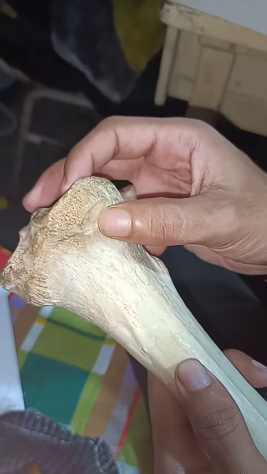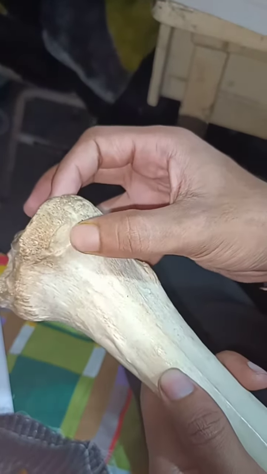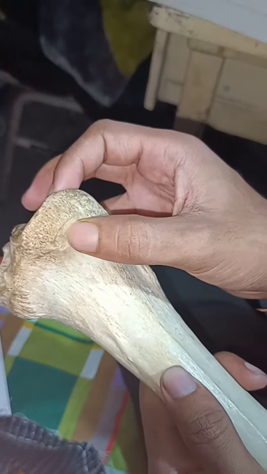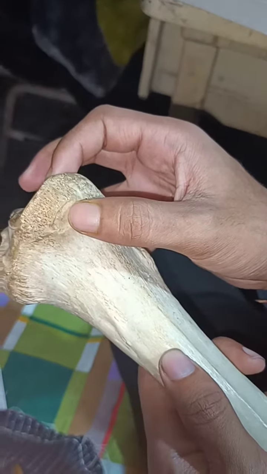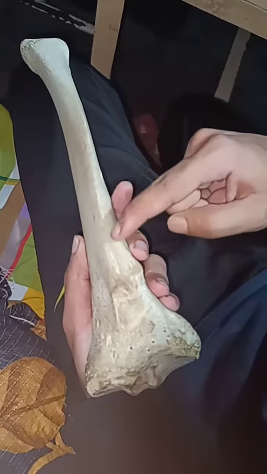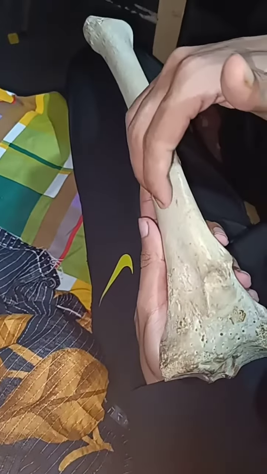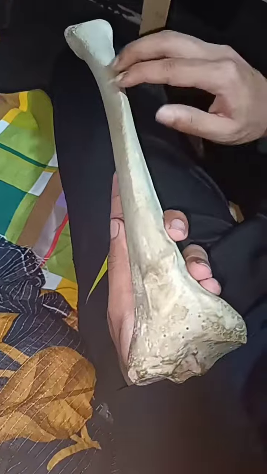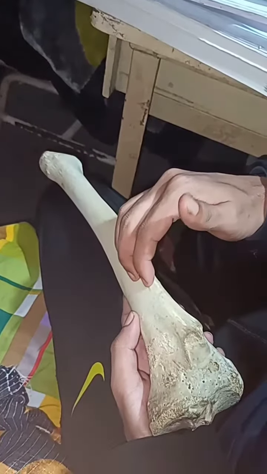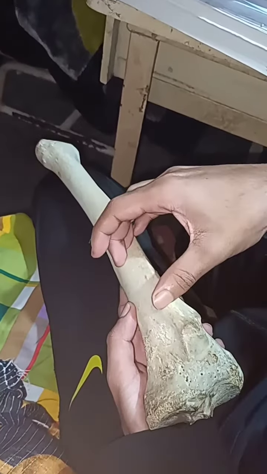In the posterior surface of the lateral condyle there is a facet which forms the tibiofibular joint. Now the shaft. It consists of the anterior border, medial border, and lateral border, and the anterior, medial, lateral, and posterior surfaces. Now the medial surface gives the attachment of the pes anserinus muscles.